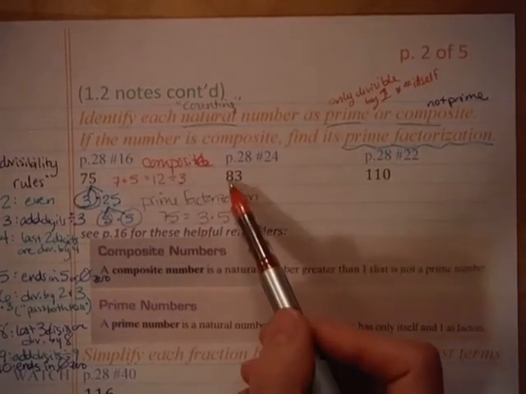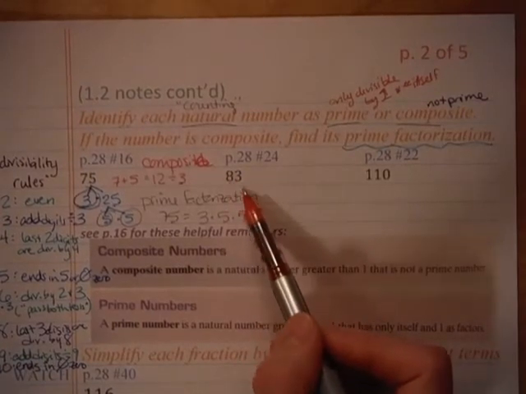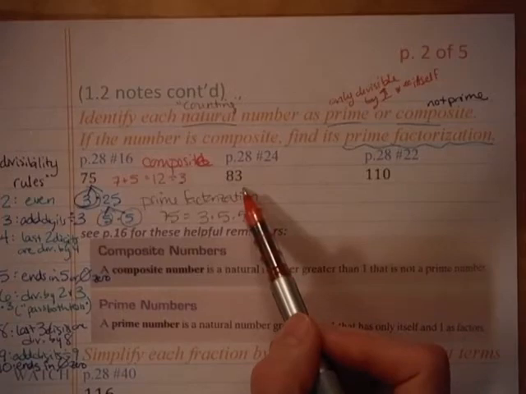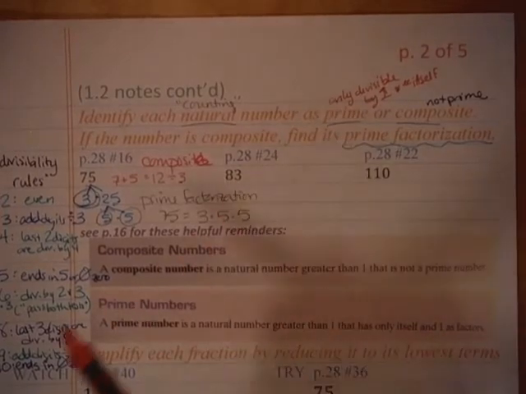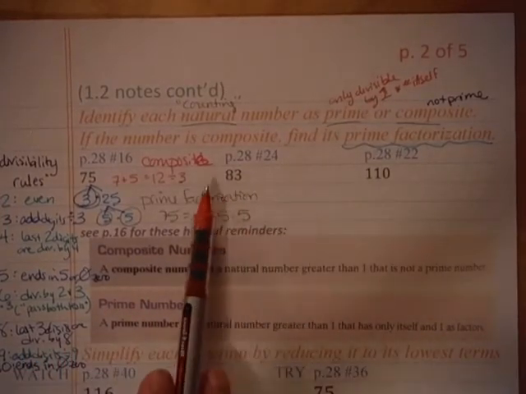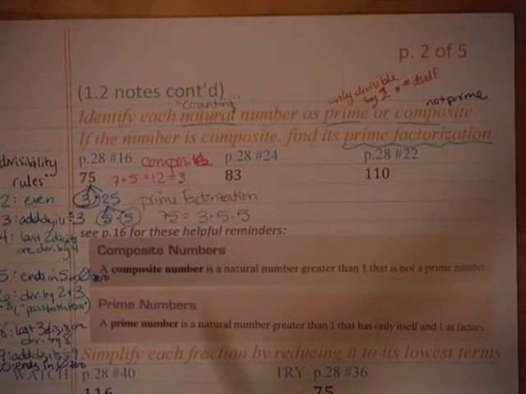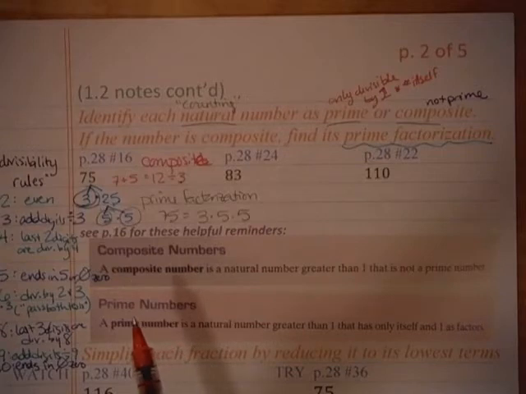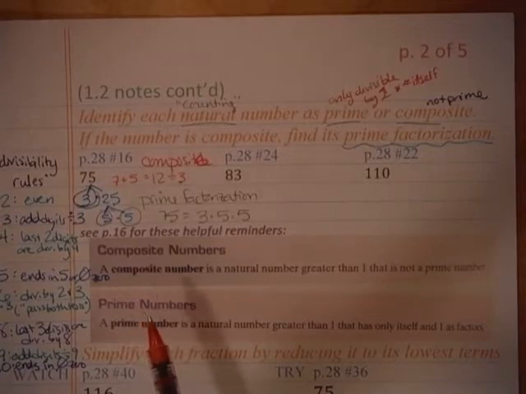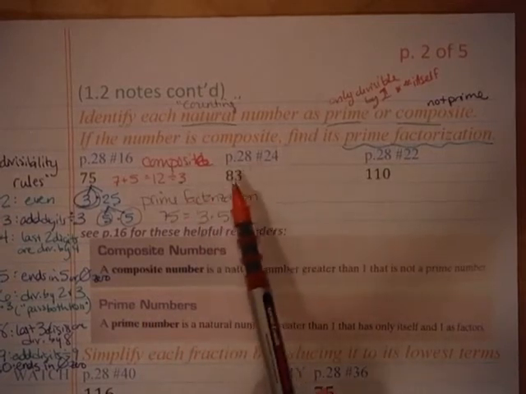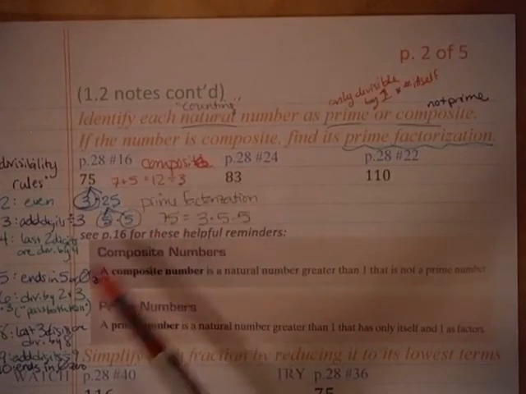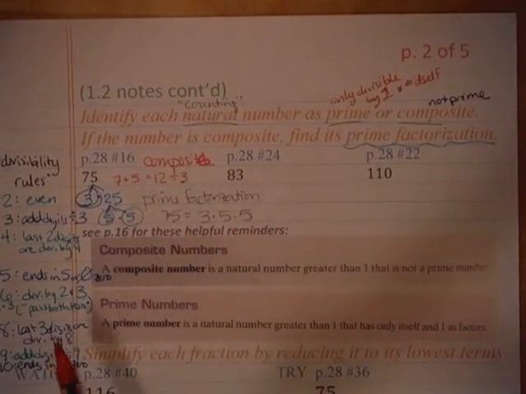7, we'd have to check. 7 goes into 8 one time. Subtract, get a 1, bring the 3 down. 7 goes into 13 once with a remainder. Doesn't go in evenly. 8, last 3 digits, there aren't 3 digits, so it can't be divisible. It's not divisible by 8. And we know that by looking that it would either be 80 or 88 or something if it was divisible by 8. So we can rule that out.